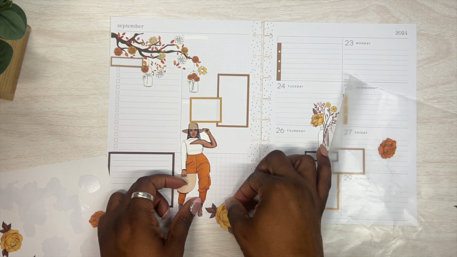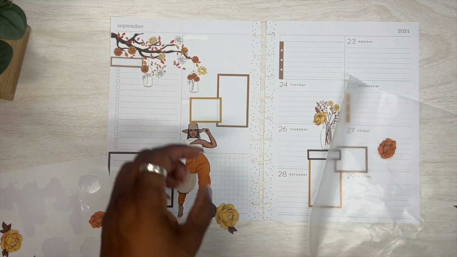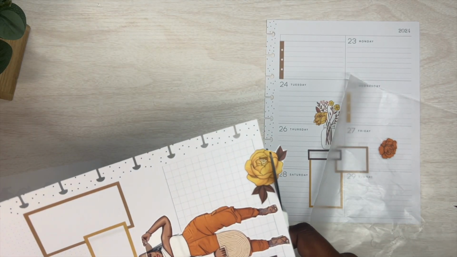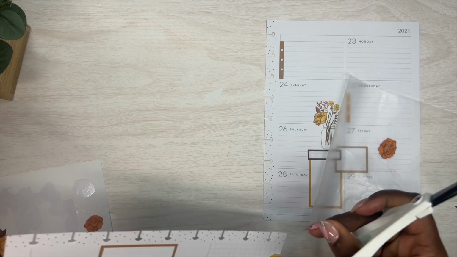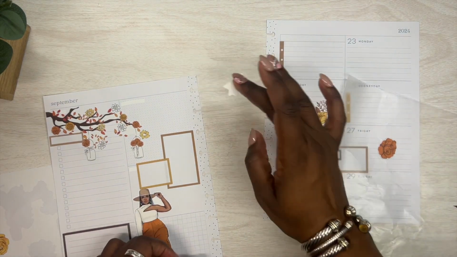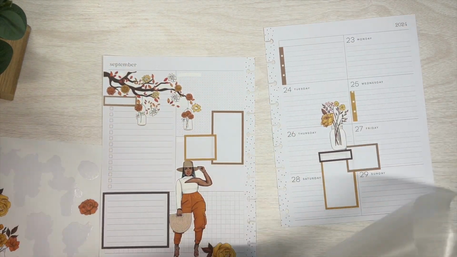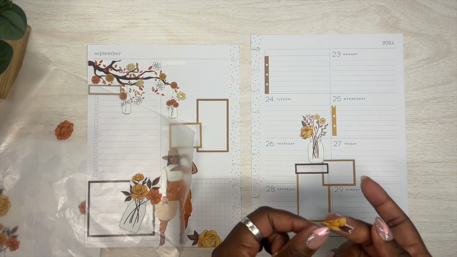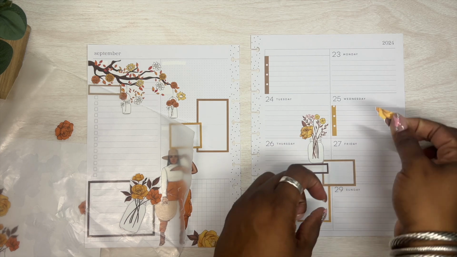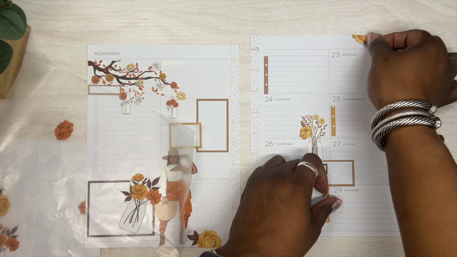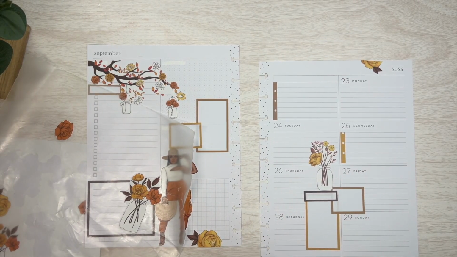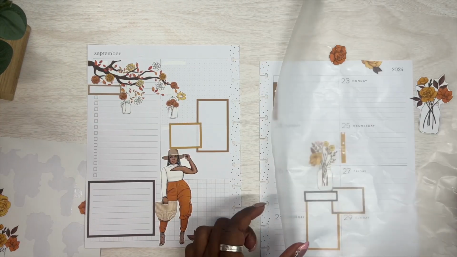Let's get this halfway off so I can use more of it. Just cut out the excess from here. Then we can have it just coming from the top of the page. I think we have an effect like that. That would look really good.